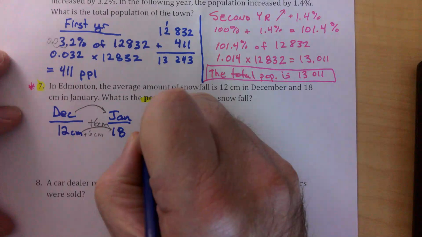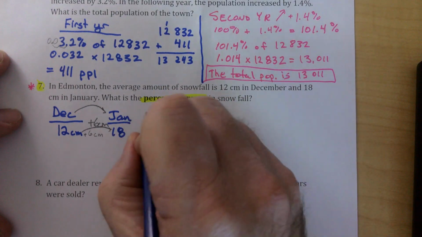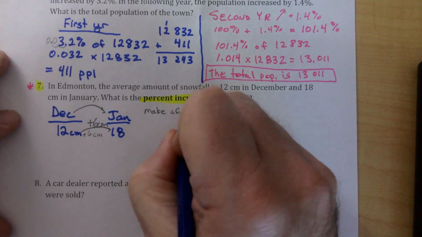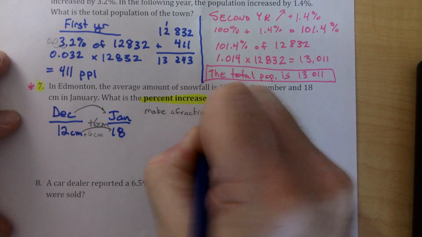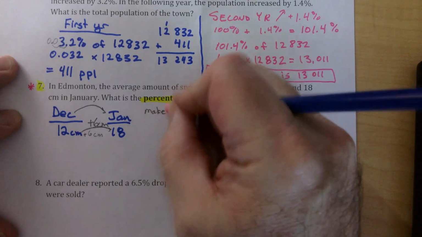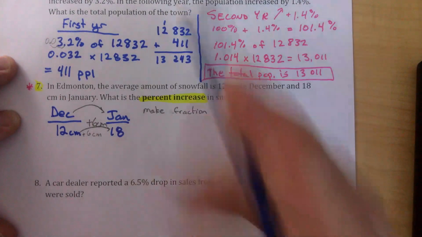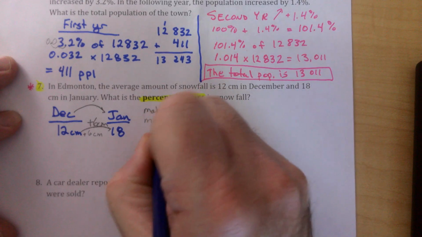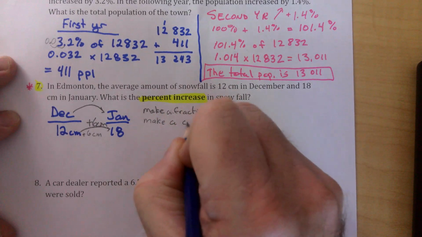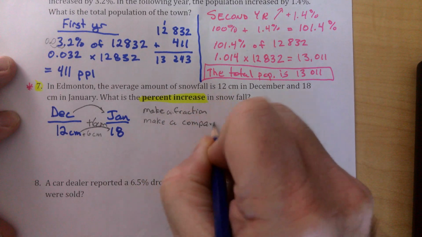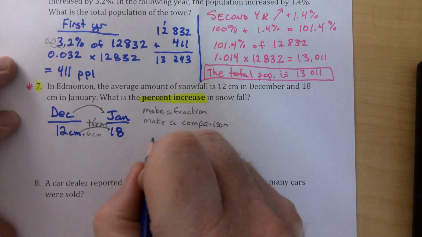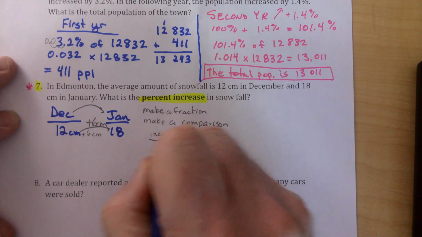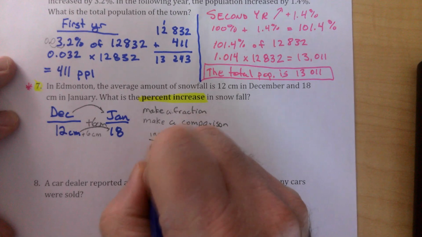So then what you have to do is make a comparison. Make a fraction. The increase is over the previous month.